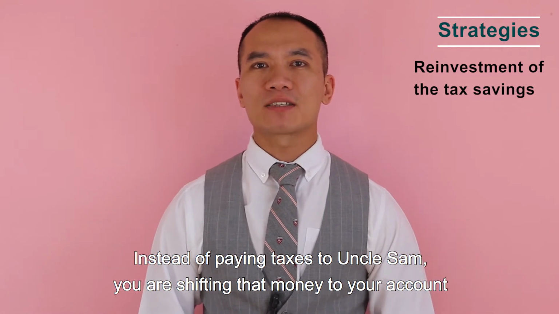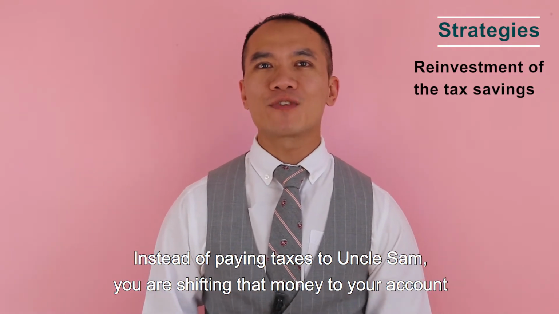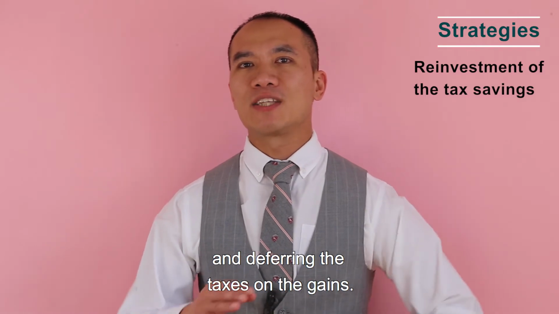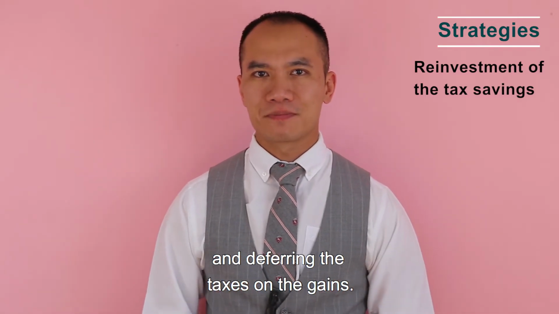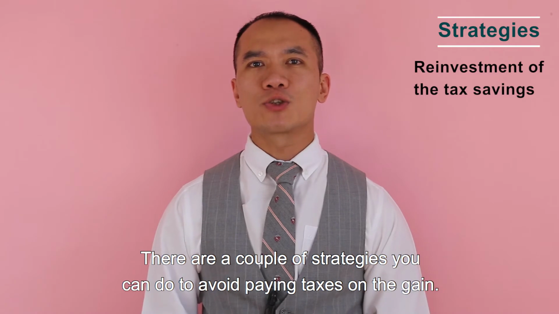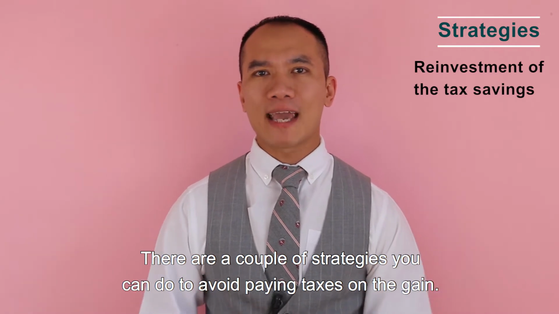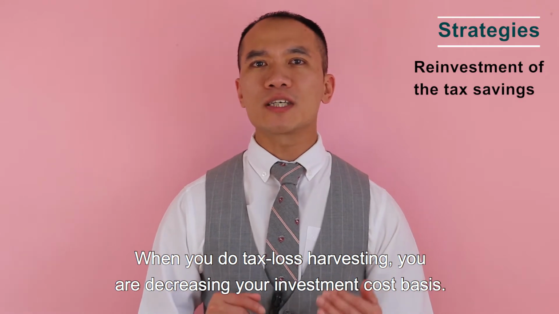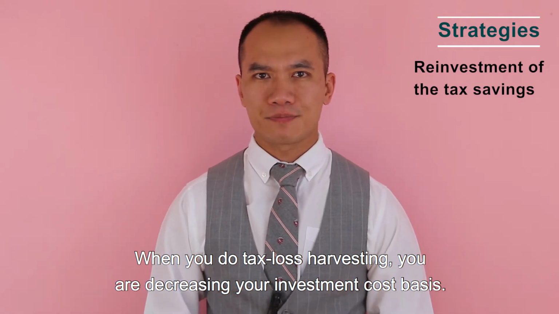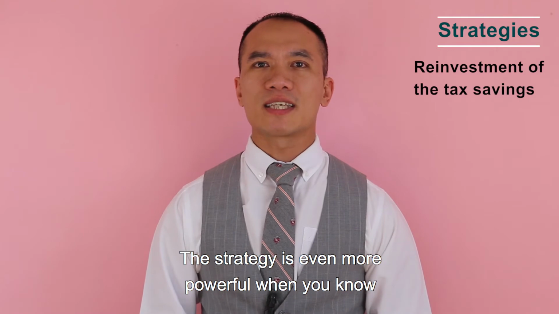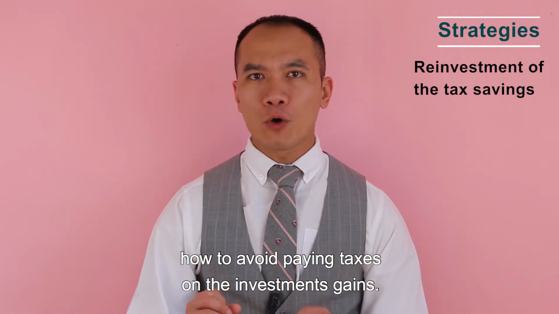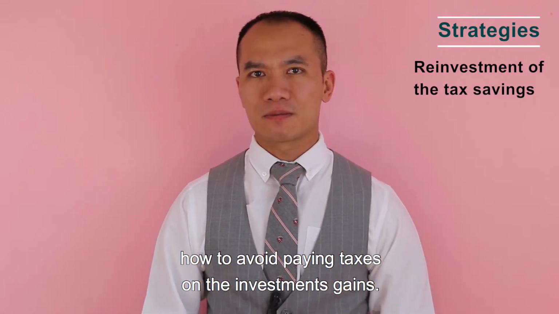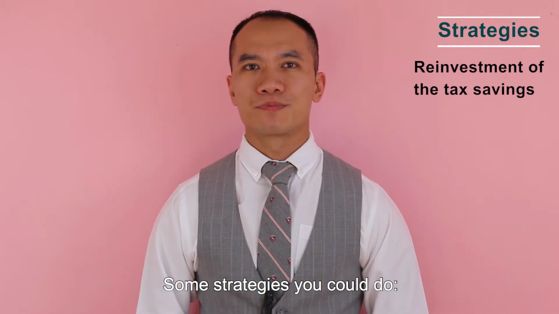Instead of paying taxes to Uncle Sam, you are shifting that money to your account and deferring the taxes on the gain. There are a couple of strategies you could do to avoid paying taxes on the gain. When you do tax loss harvesting, you are decreasing your investment's cost basis. The strategy is even more powerful when you know how to avoid paying taxes on the investment gains. Some strategies you could do.